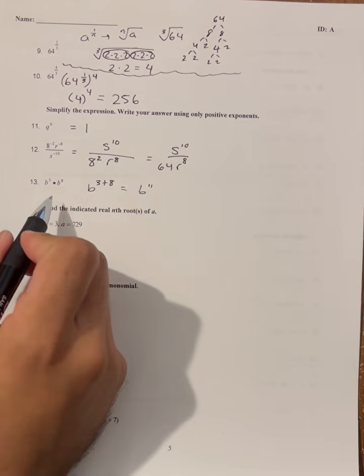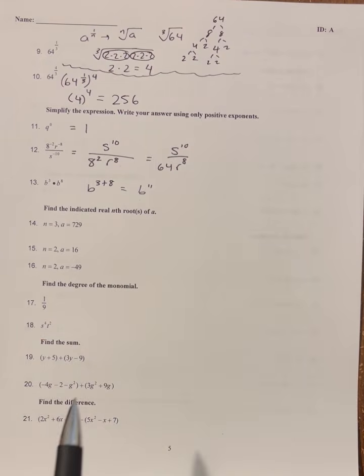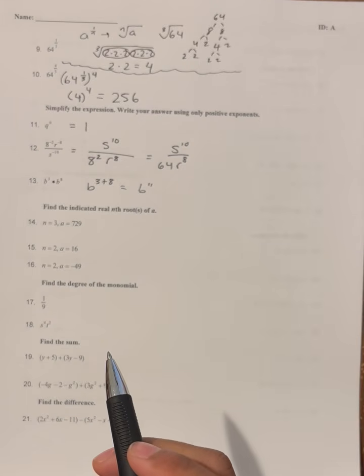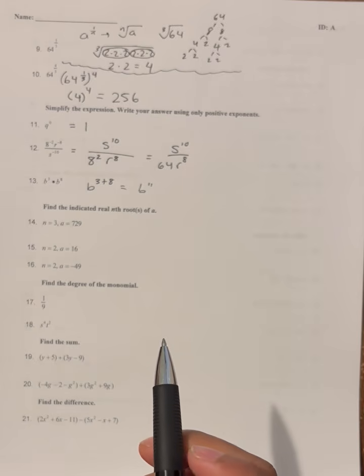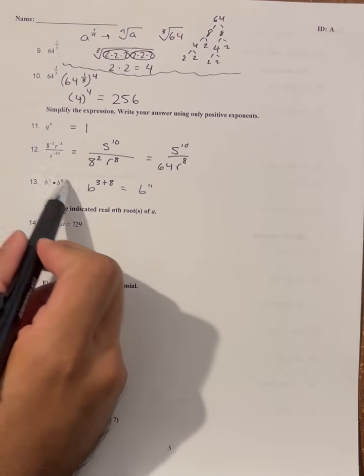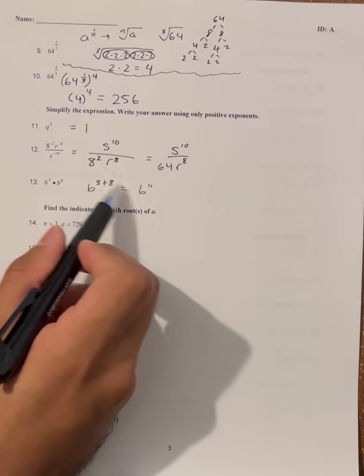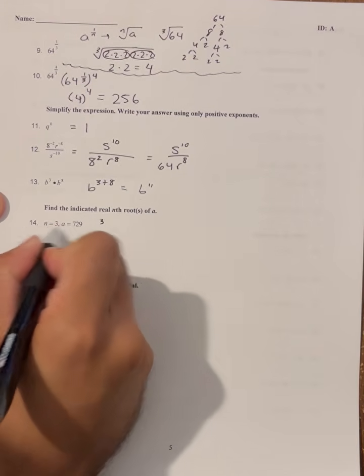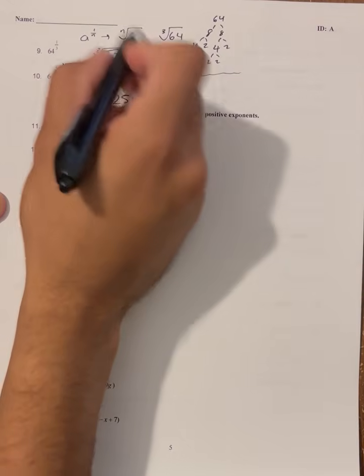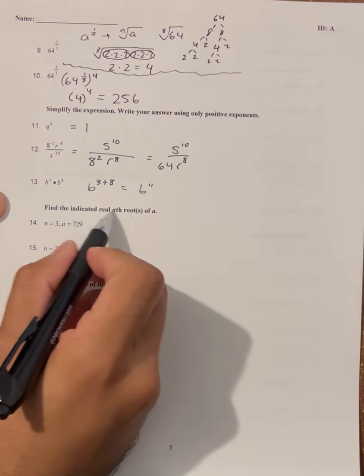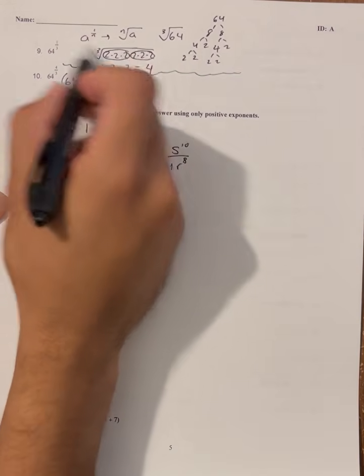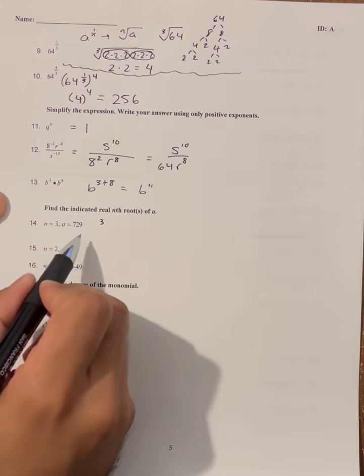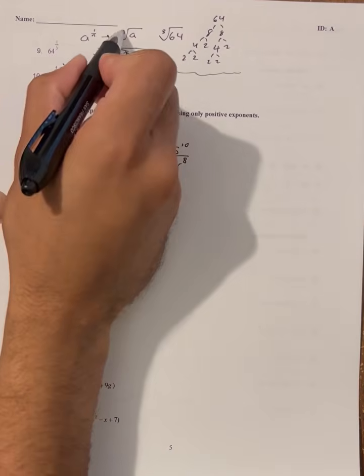Okay, so think about it like you were foiling, like in chapter 2, when you learn how to FOIL. When we FOIL these two things, we do add up the exponents, right? So remember that. So this n root a is the same thing as what we had right here. So when it says find the real nth roots of a, you're going to use this stuff again, right? And so this is n, which goes in the hook.